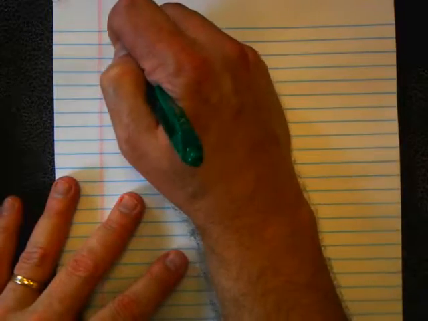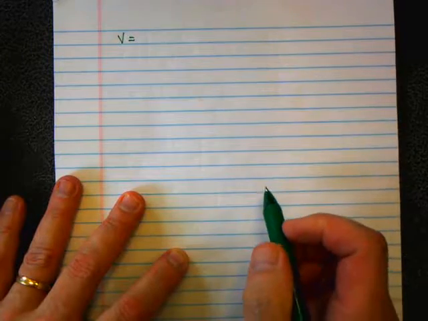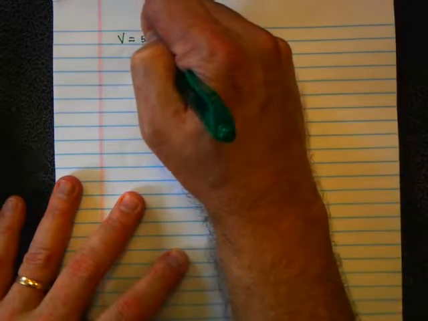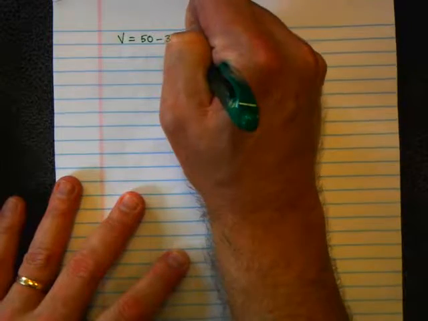The next problem says, an object is thrown upward with an initial velocity of 50 feet per second. Then its velocity v in feet per second, t seconds later, is given by the equation v equals 50 minus 32.2t. The dependent variable is v, since the velocity depends on the time. Then it asks us to find the y-intercept, or in this case, we really should call it the v-intercept.